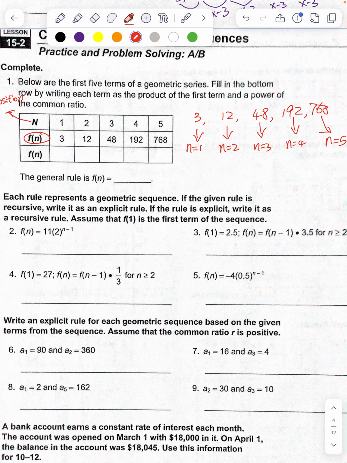So the first term, I can also write f of 1. I replace n by 1, because that means the sequence value at position 1, which means the first term. So the first term, the value is 3. The second term, value is 12. The fifth term, the value is 48. Blah, blah, blah. Keep going. Okay. The general rule, we'll talk about this later.